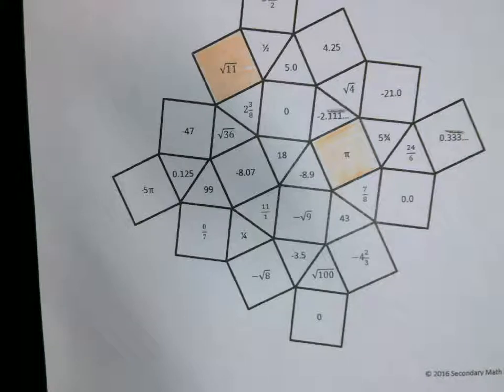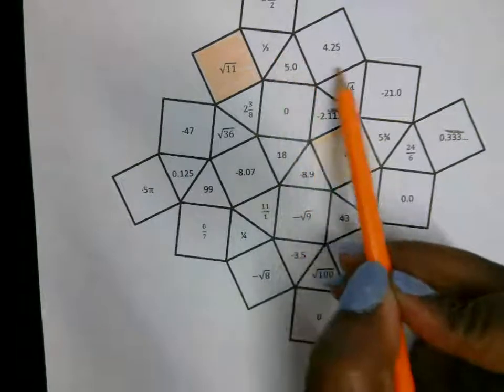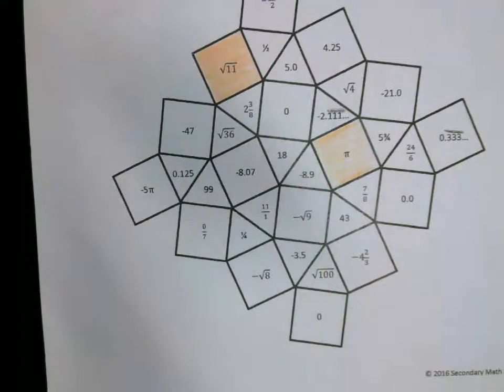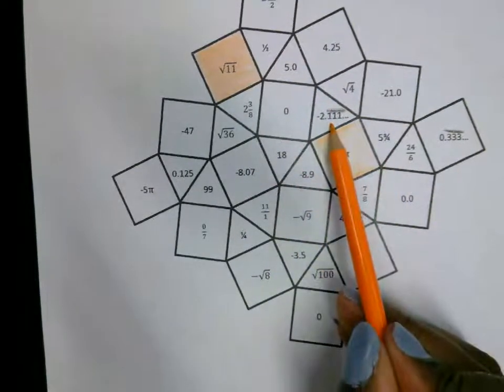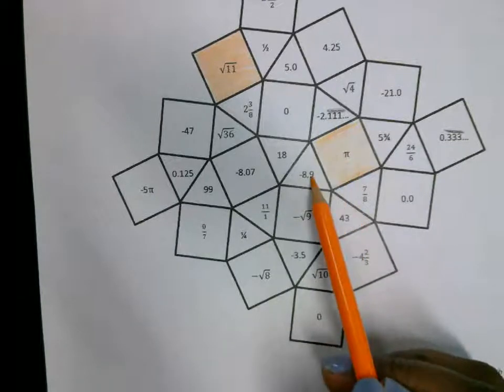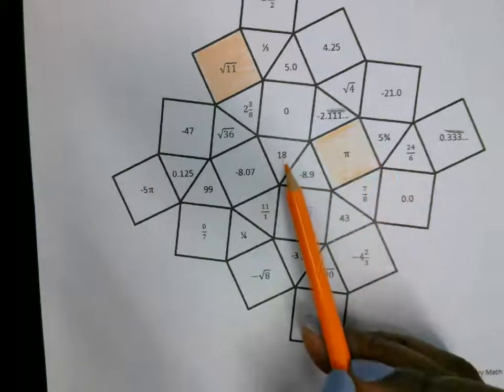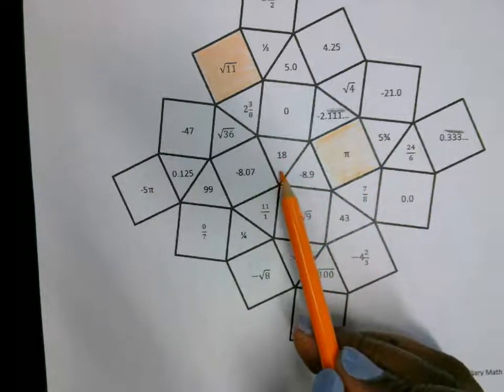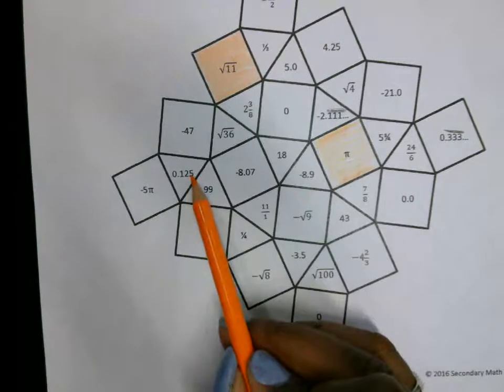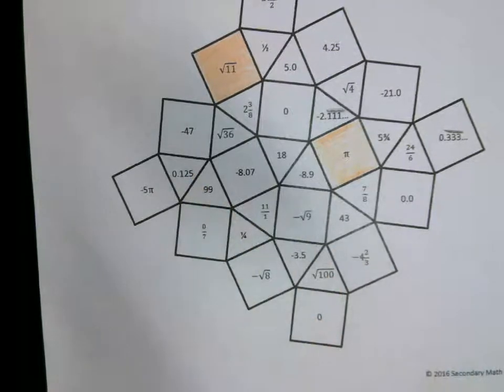Let's choose an irrational number. 0.125. Does it stop? Does it have dots at the end? Do we know what number is coming next? I don't see that one. Where is that? It's right there. Down. Sideways. To the left. This one? Yes. It doesn't have the little dots on the end. So no, that one's rational.